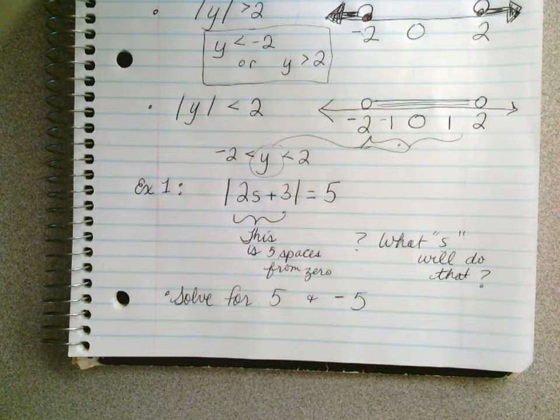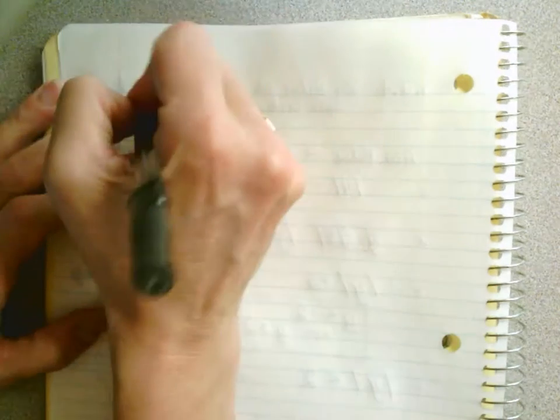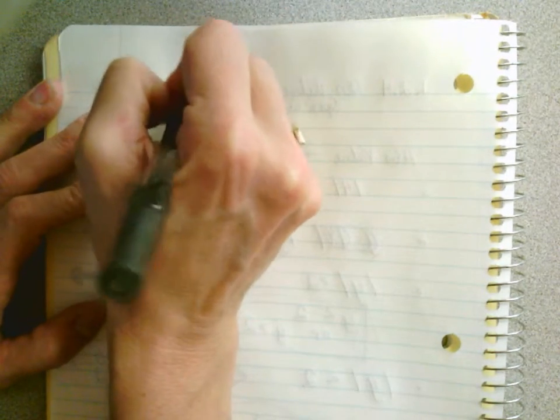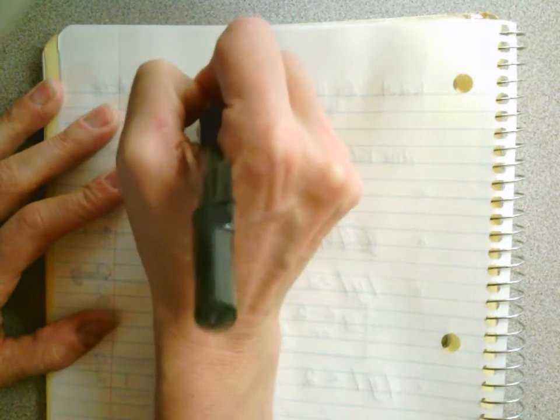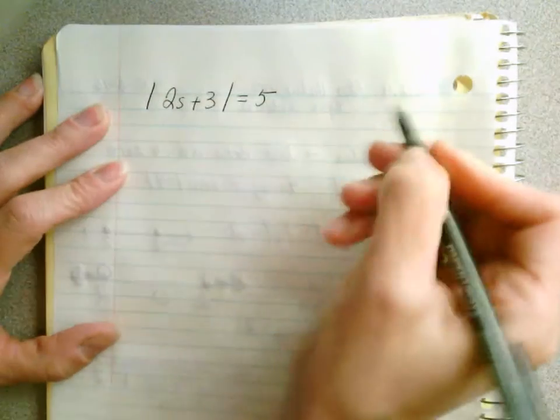Okay? I'm going to let you look at that for a second, and then I've got to flip it over. And here's how you solve it that way. The original equation, I'll just rewrite it really quick, is the absolute value of 2s plus 3 equals 5. So here's how we're going to solve it.